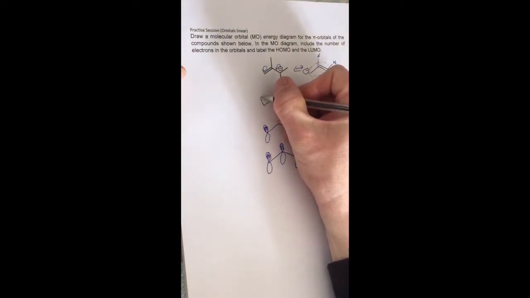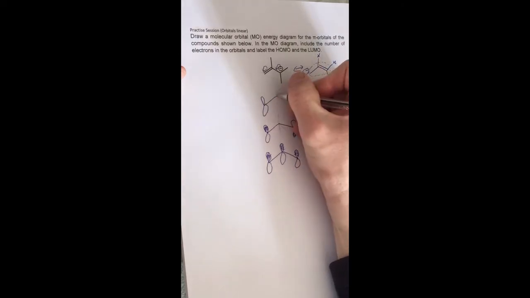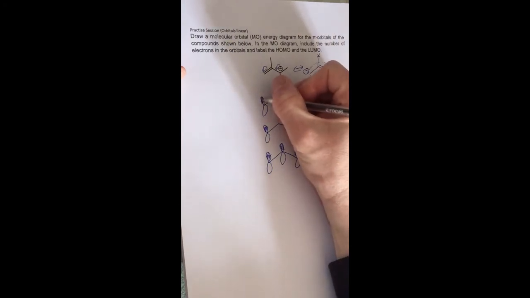And the top one is always a bit like the bottom one, as in it's quite easy because everything is anti-bonding. So it's going to be up, down, up.